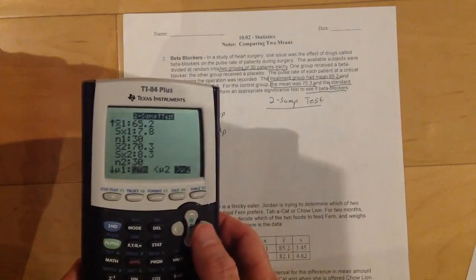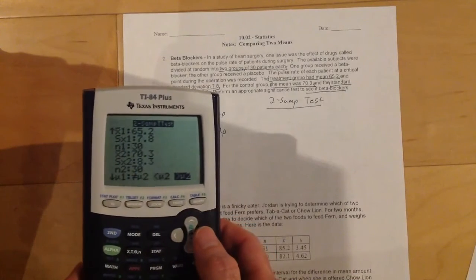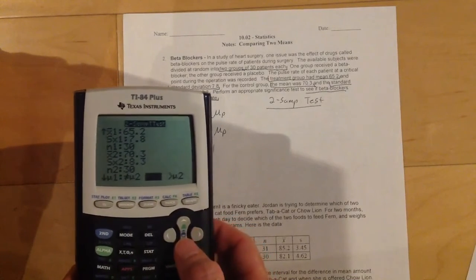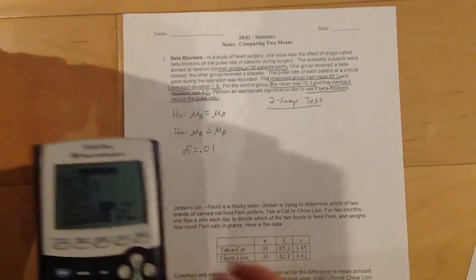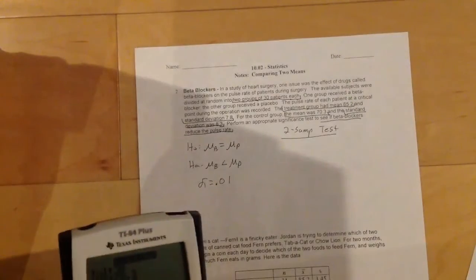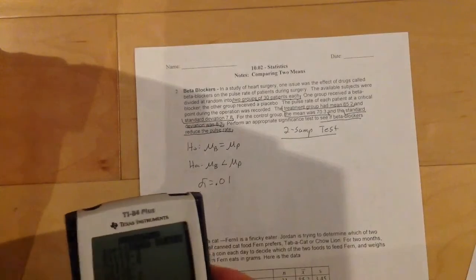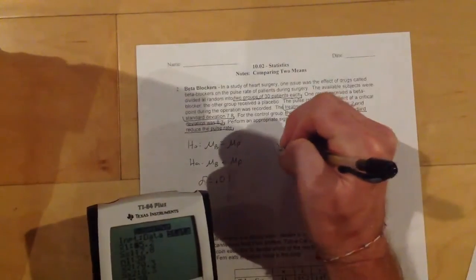All right, we are expecting that the beta blocker is going to be less than the placebo group, so make sure you change that over. And then again, pooled is no. So on this one, it is a good idea just to show me what you wrote down or what you plugged in.